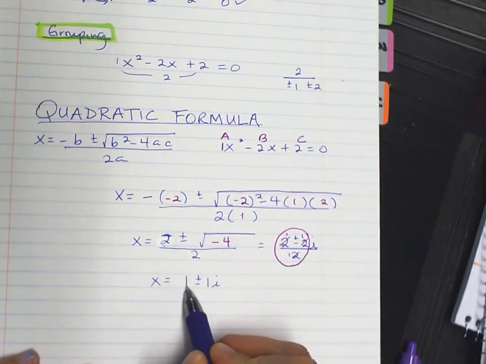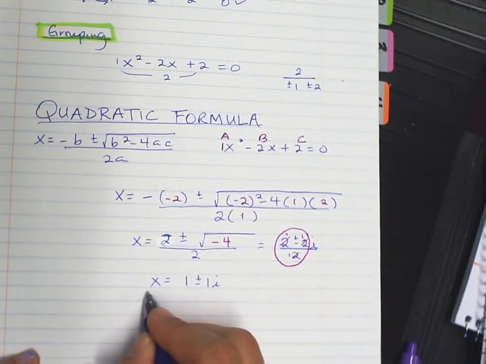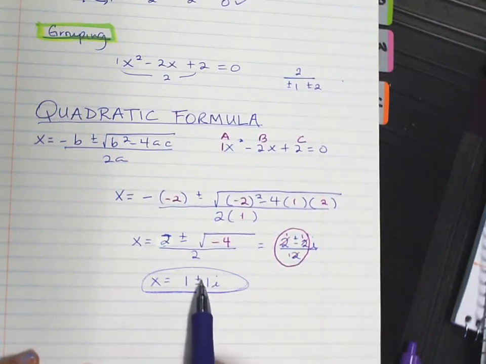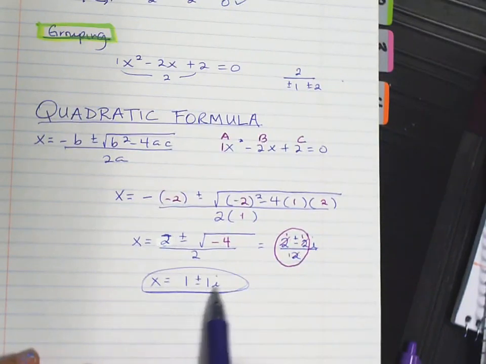But this one right here, it does have to be there. All right, so right here, this is our third and fourth solution. 1 plus 1i and 1 minus 1i.